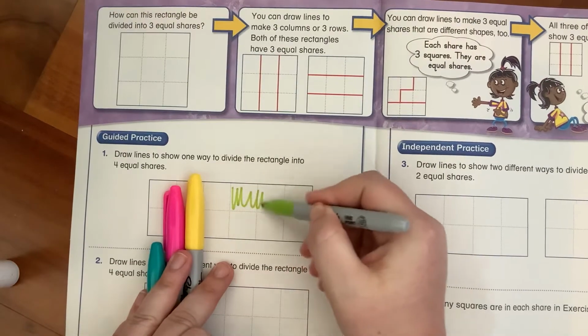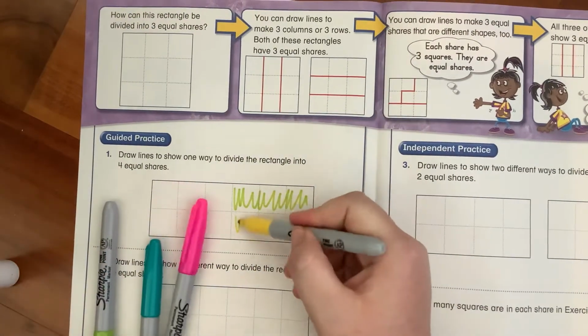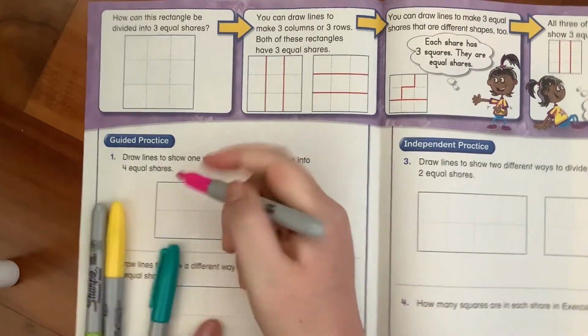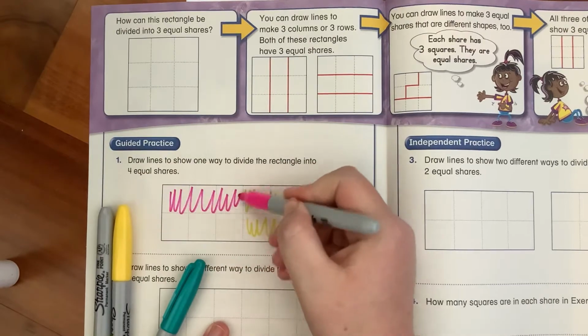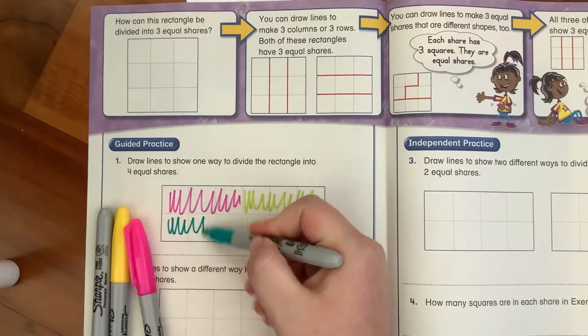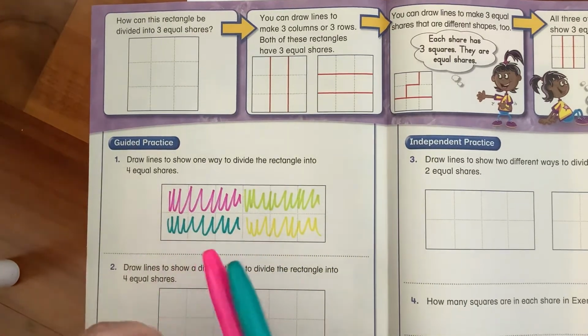This person can get 3. This person can get 3. This person can get 3. And this person can get 3. So you can see it's divided up into 4 different colors.